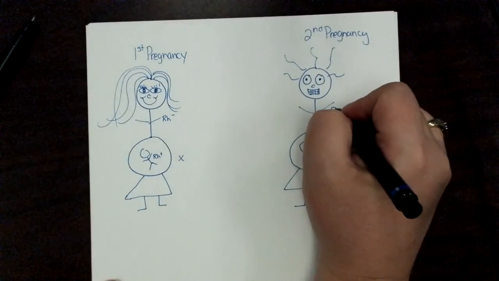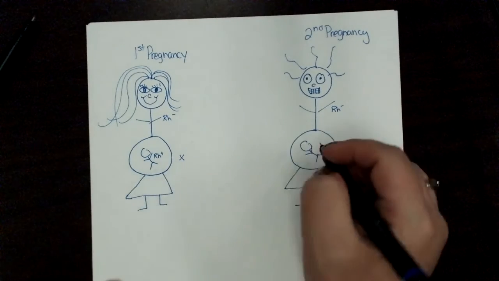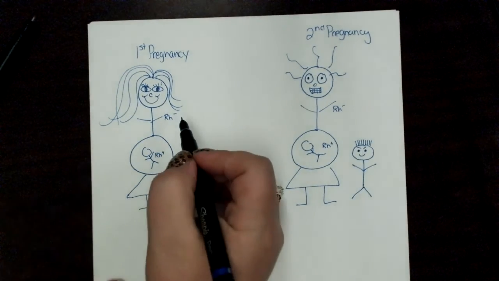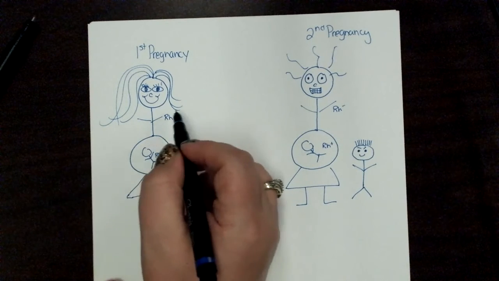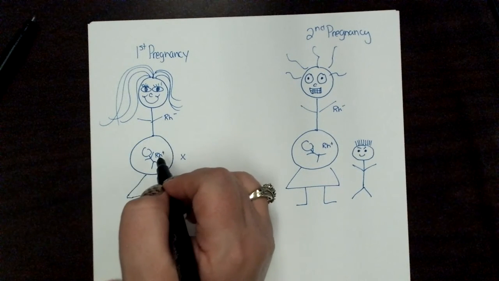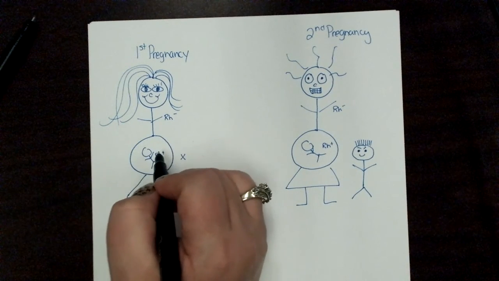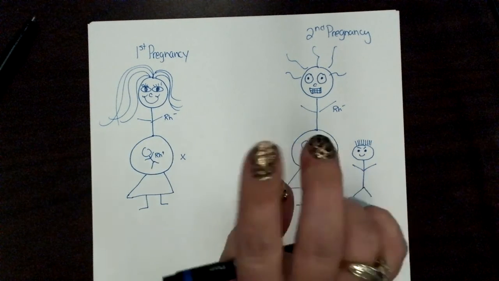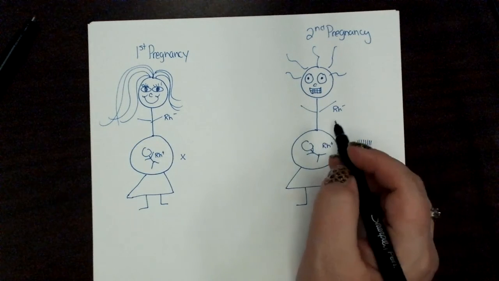Mom is still Rh negative. Baby is Rh positive. Now, the first time it was fine. Her body said, okay, I can handle this, but I'm going to remember you.